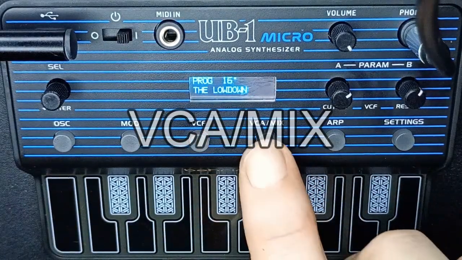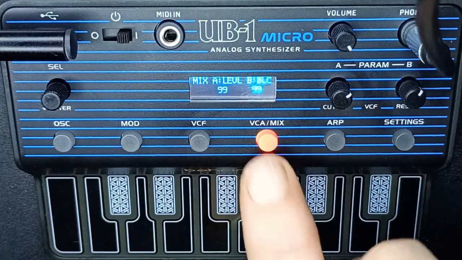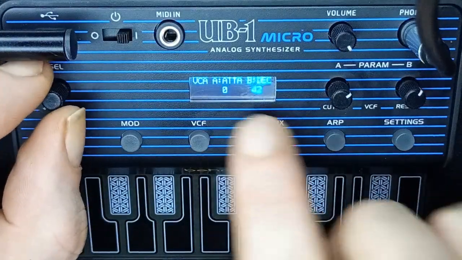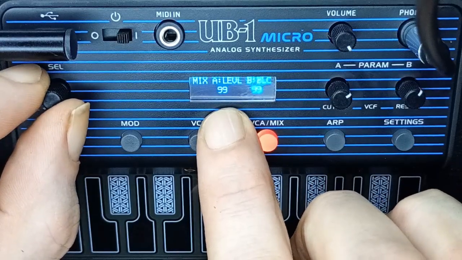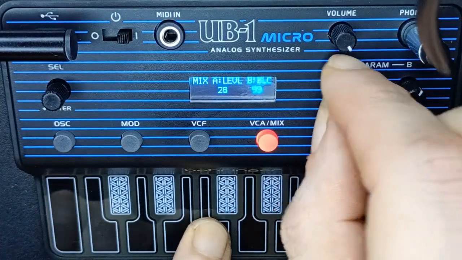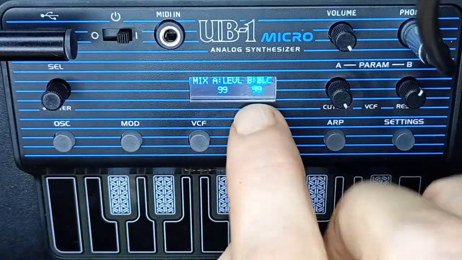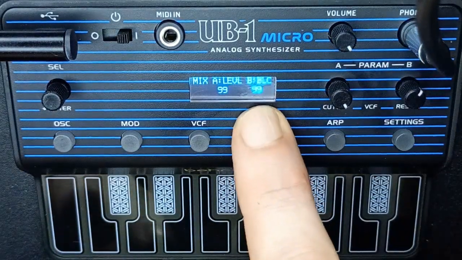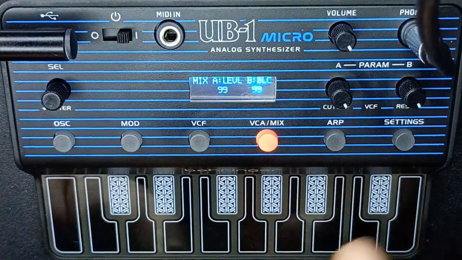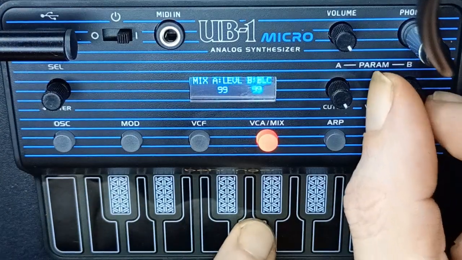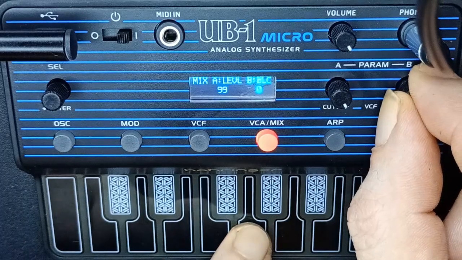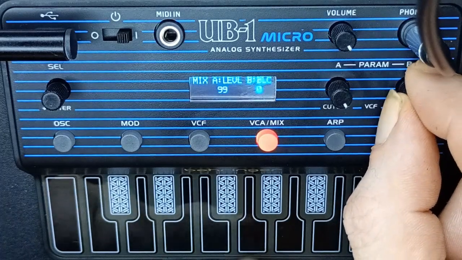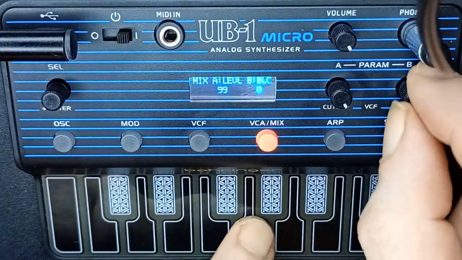And lastly, the VCA mix gives us our amp envelope. So we have our attack, a decay, sustain, release. We have a mix level for the volume. And we have our balance. So 99 would be all of oscillator 2. 0 is all of oscillator 1. And then 50 would be about a blend of both.